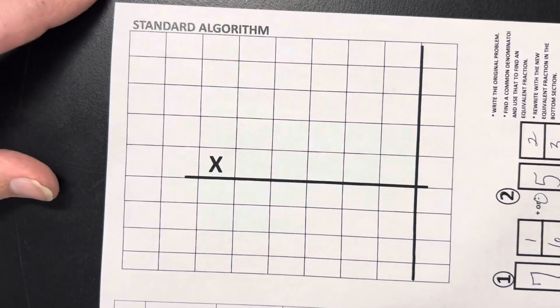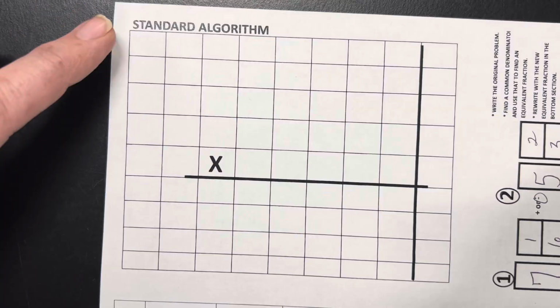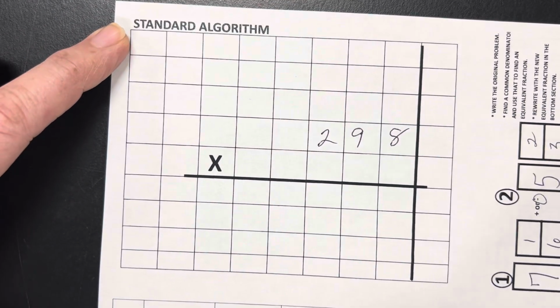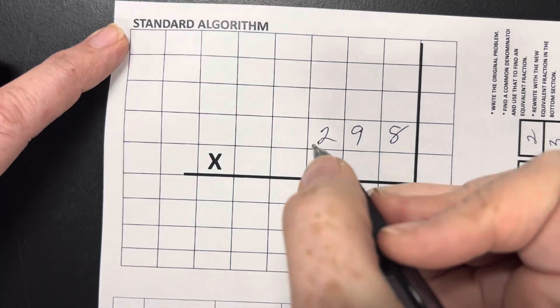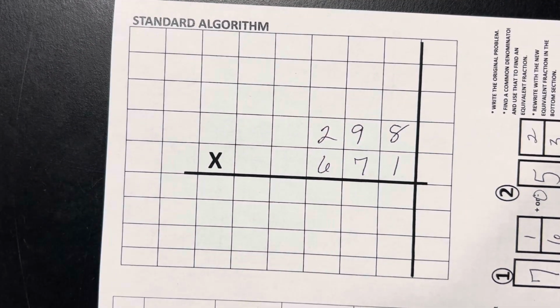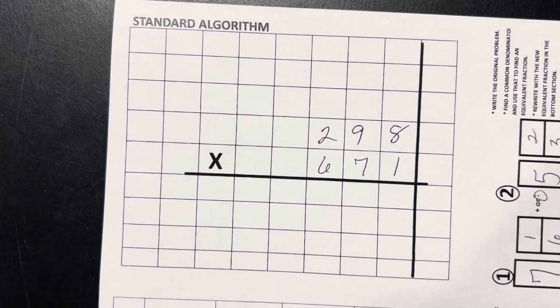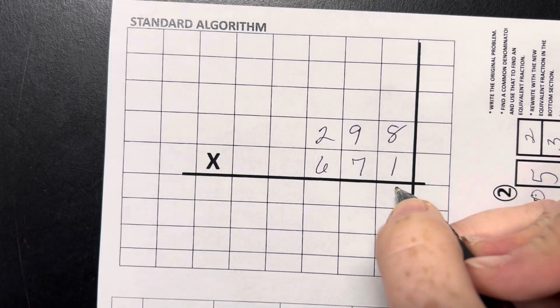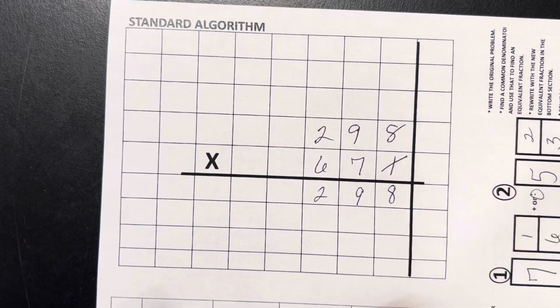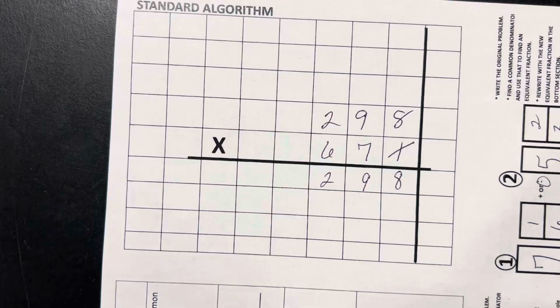Okay, we are on to standard algorithm. We have, what do we have? 298, and we're going to multiply by 671. Okay, so the first thing we're going to do is take that 1 and multiply by everything up top. Now, 1's really easy because it's the other factor. So we have 8, 9, and 2. I know you bet, or you wish all of them had the 1s.